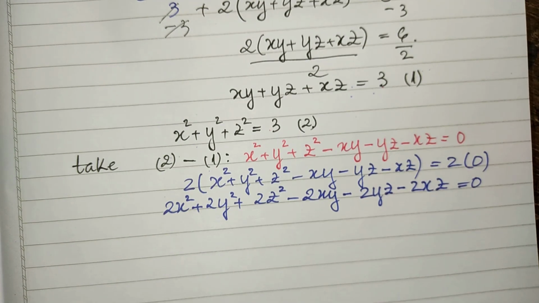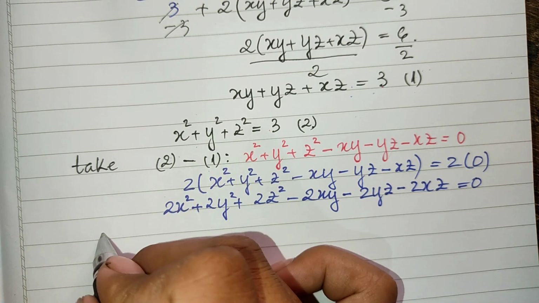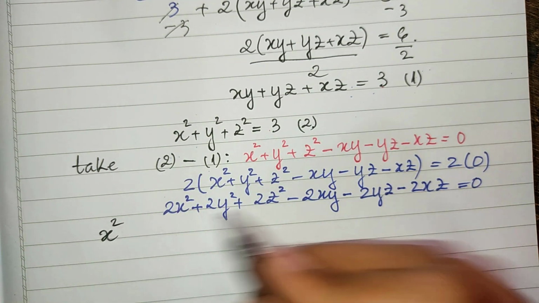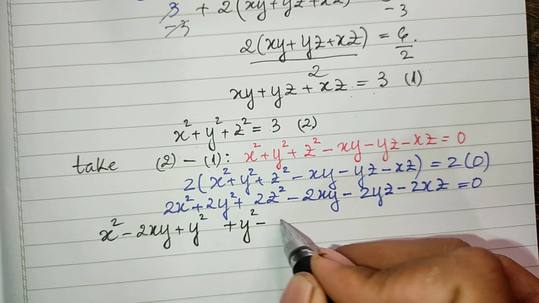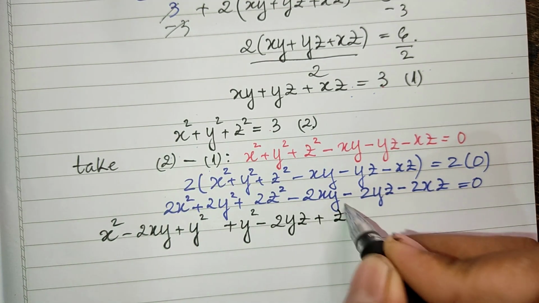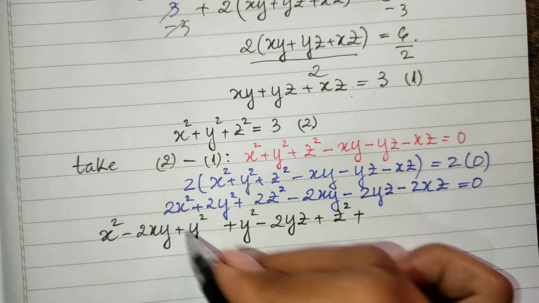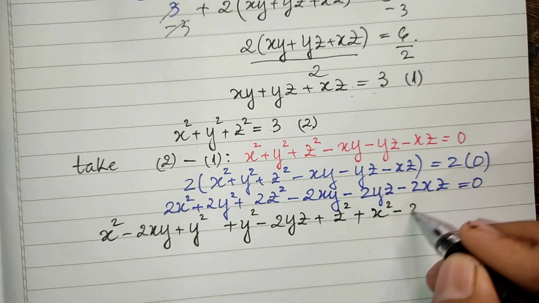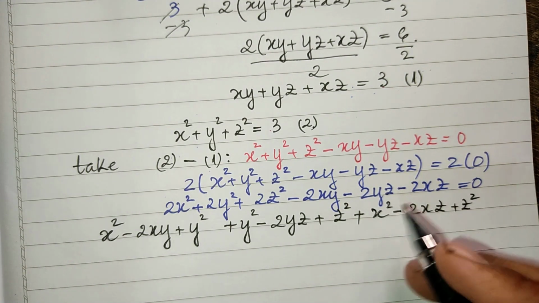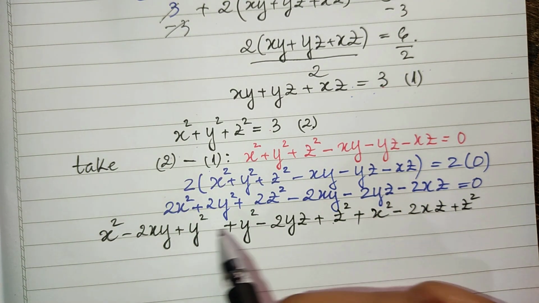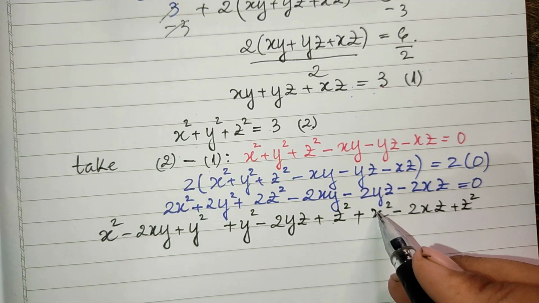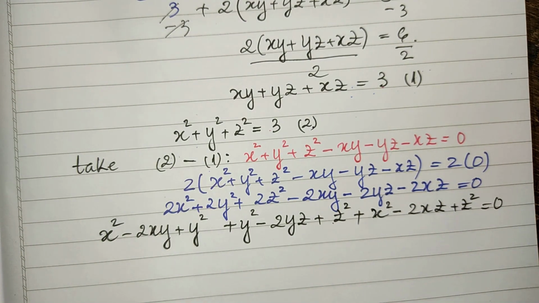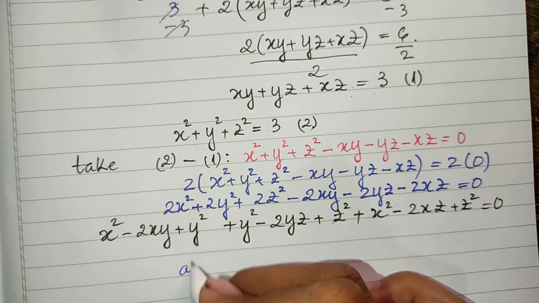Now I write 2x squared as x squared plus x squared, and so on: x squared minus 2xy plus y squared, plus y squared minus 2yz plus z squared, plus x squared minus 2xz plus z squared, equals 0.